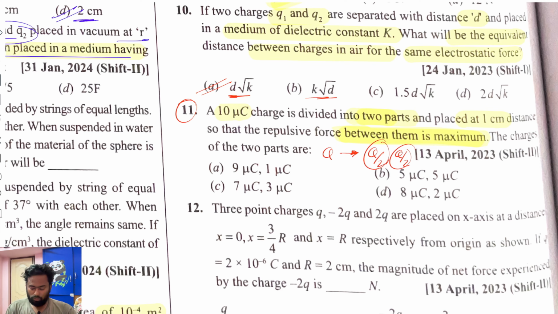Q by 2, Q by 2. So 5 Coulomb and 5 Coulomb. Whenever you have to break one big charge into two charges such that the force between them becomes maximum, how would you break them? You will break them equally into two parts. Clear? Okay, next question.